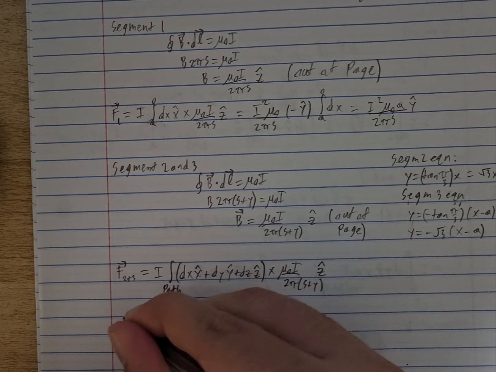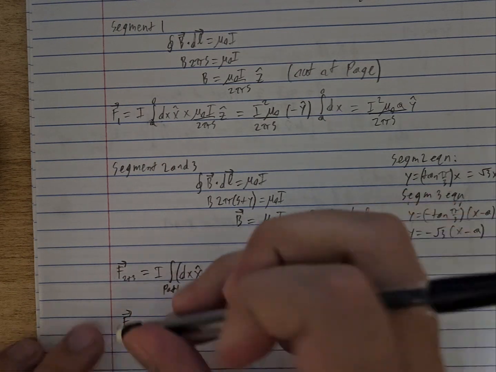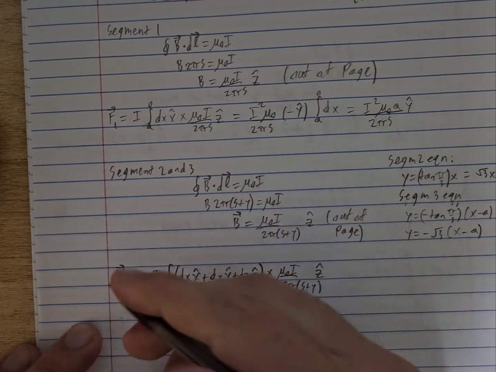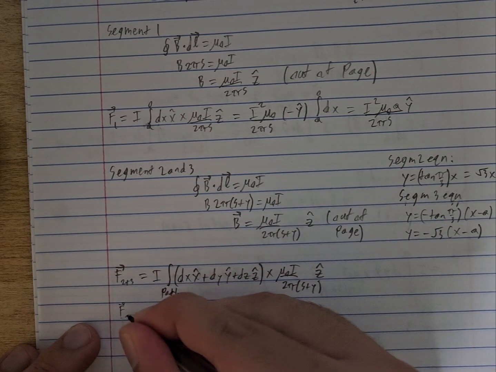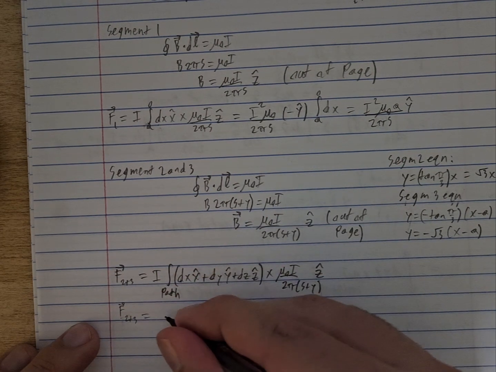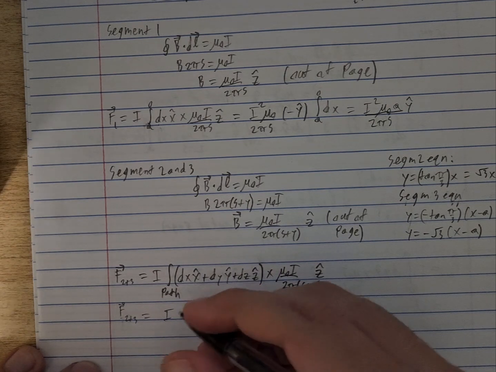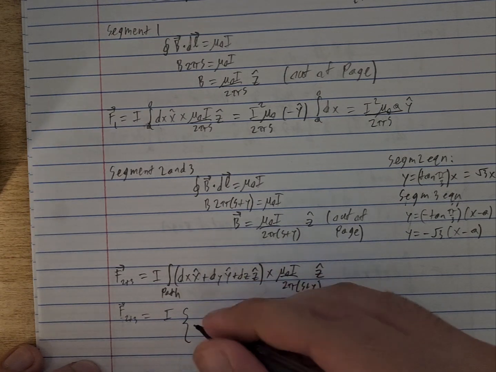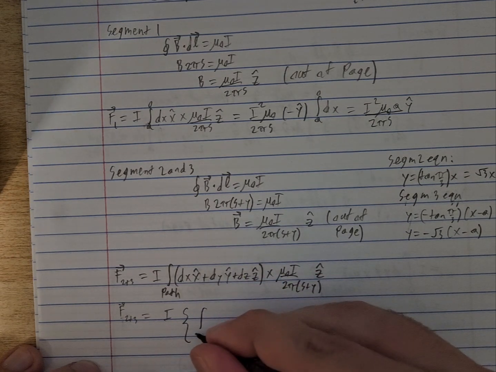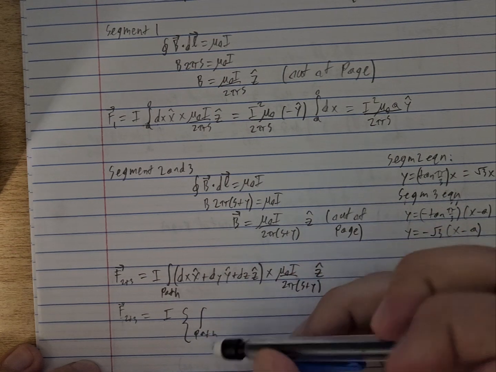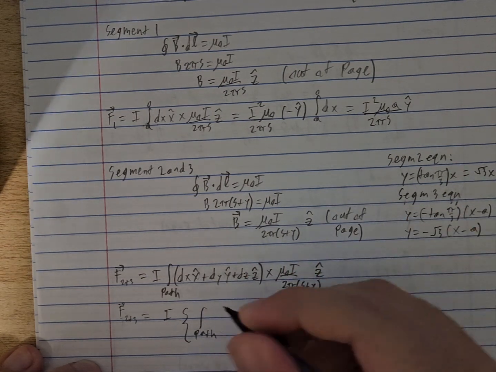Then we will get our equation, with I out in the front, in 3 different path integrals.